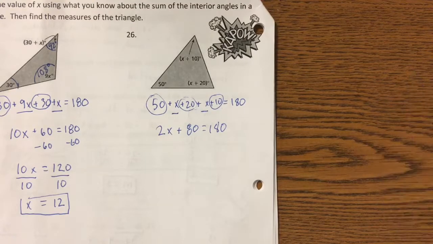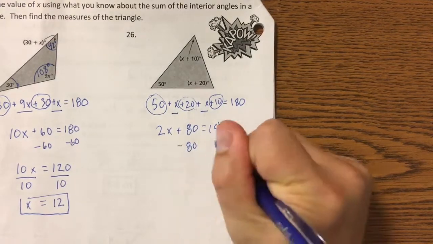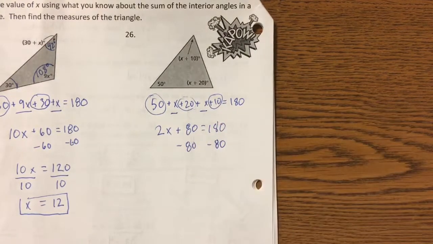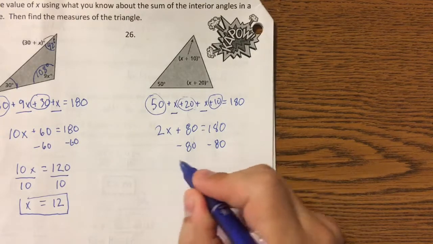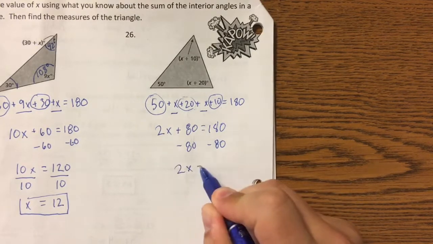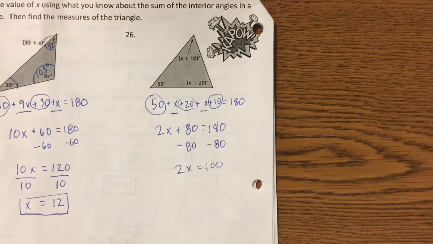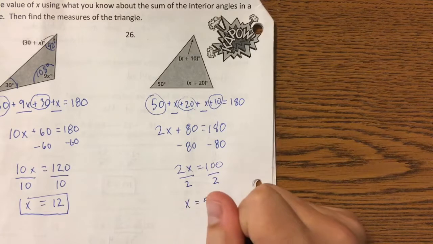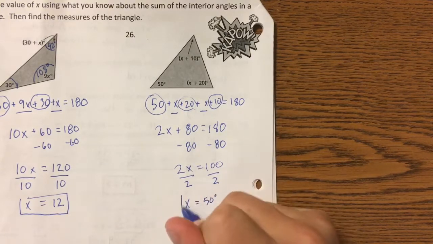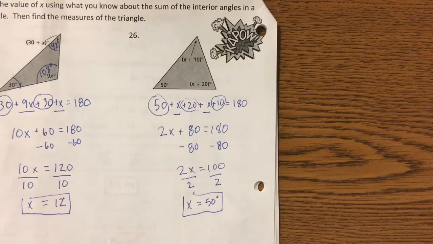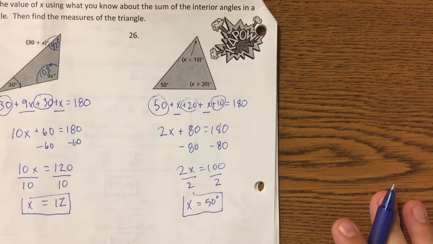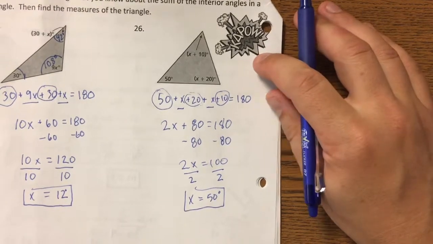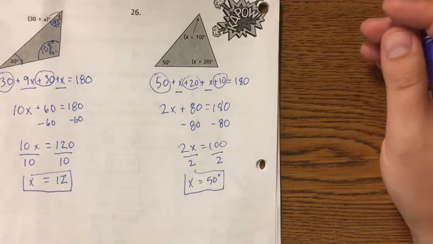So what's my first step? We got a two-step equation here. Subtract 80 from either side, good. All right, 2x equals 100. Divide both sides by 2. Good. So if x is 50, we can fill out the rest of this, yeah? We can figure out what all the angle measures are.